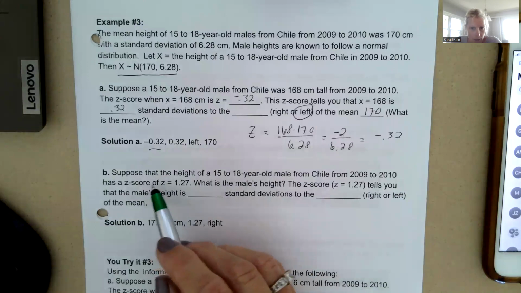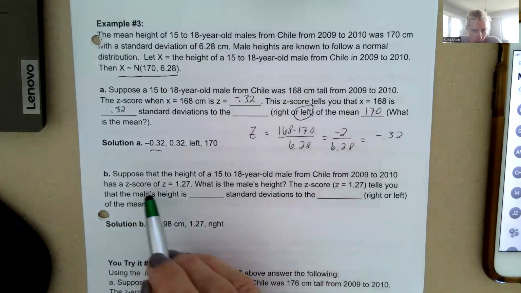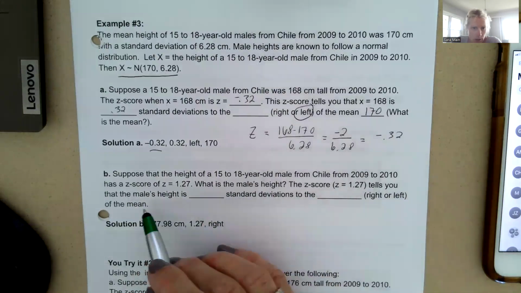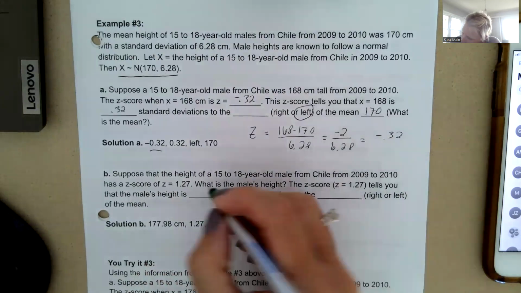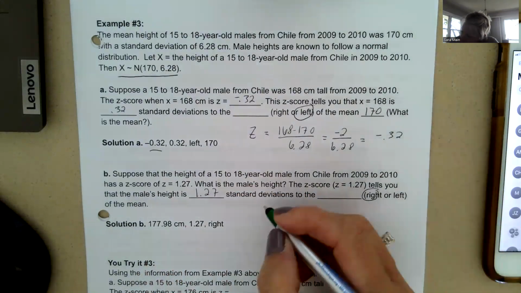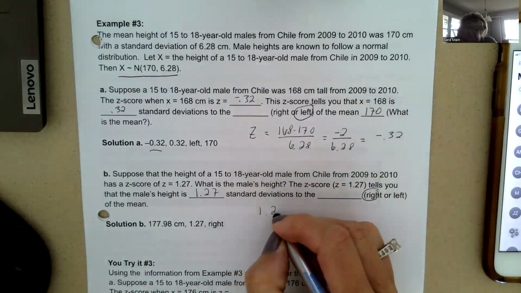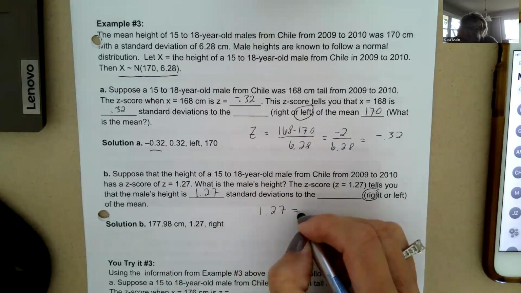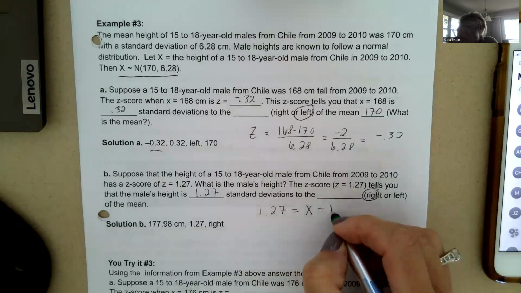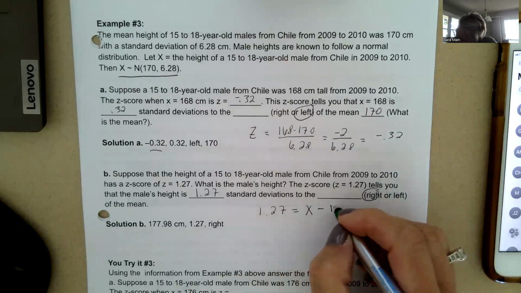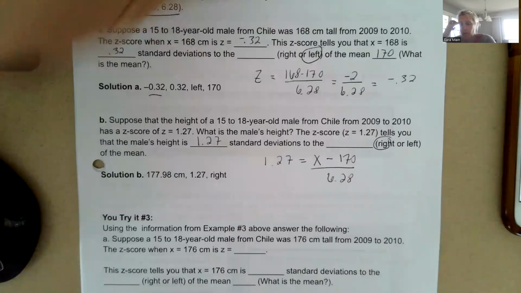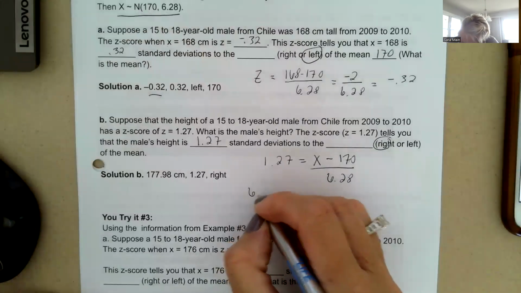Suppose that we have another male and we know their Z-score is 1.27. What is the male's height? The Z-score tells you that the male's height is 1.27 standard deviations to the right of the mean. So if we know it's 1.27, then we don't know the height, X, minus the mean of 170, over the standard deviation of 6.28.